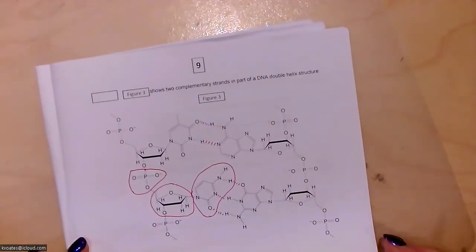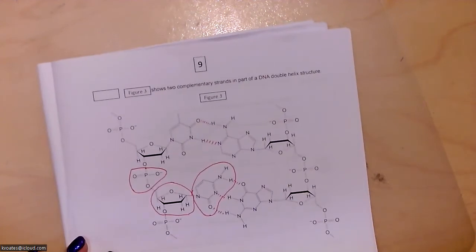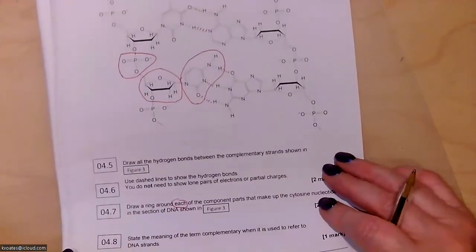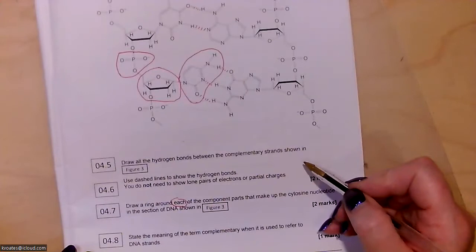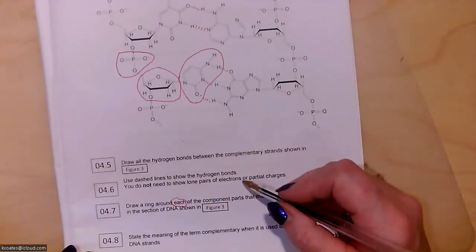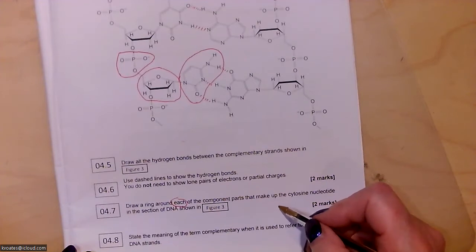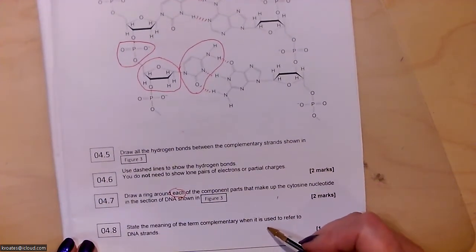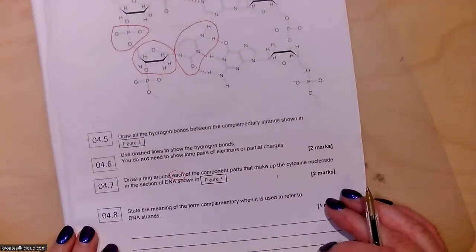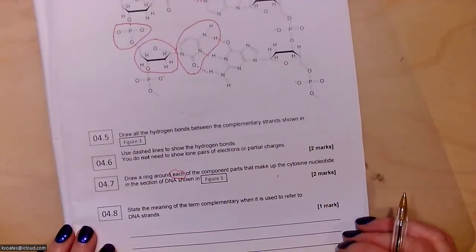Okay, so that is the second part. So draw the hydrogen bonds between the complementary strands shown as dotted lines. We've done that. You don't need to show the charges. Draw a ring around the component parts of the cytosine nucleotide, which we've done. State the meaning of the term complementary when it is used to refer to DNA strands.